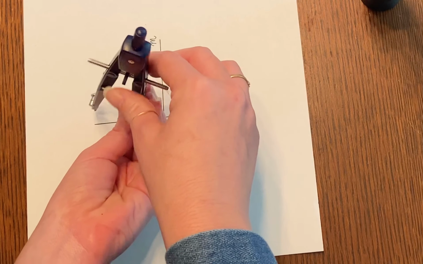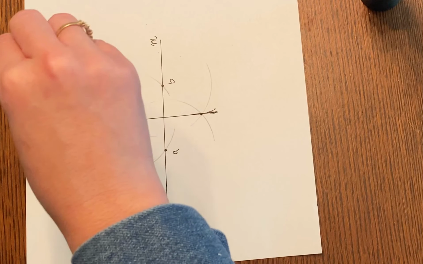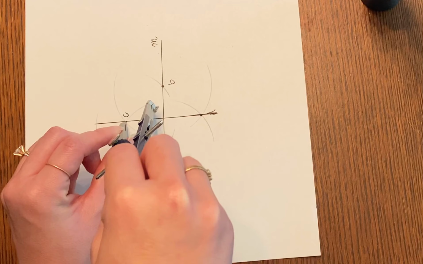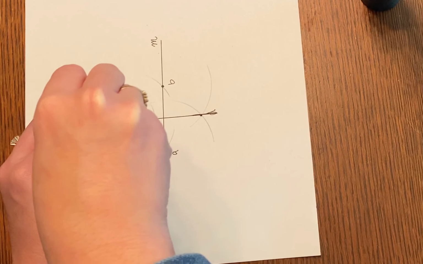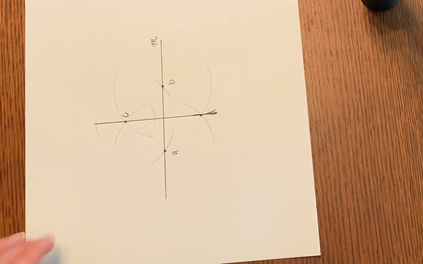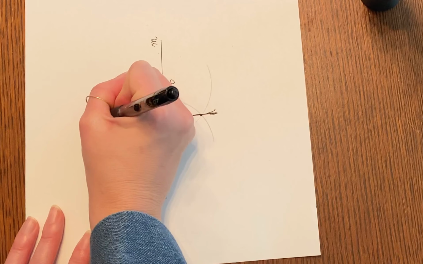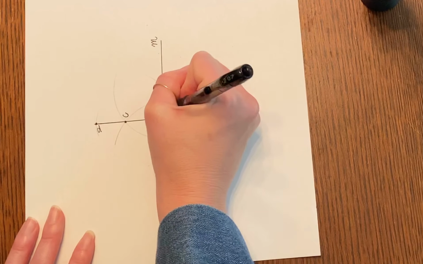Let's see, I want to adjust it so that I can mark two spots. So I'm going to draw an arc here, and then an arc here so that it intersects at two spots. And now I have two little spots that I can mark. I'm going to label these D and E.